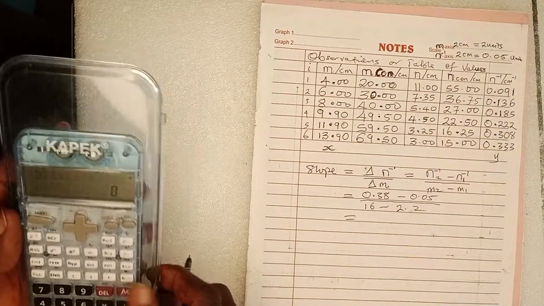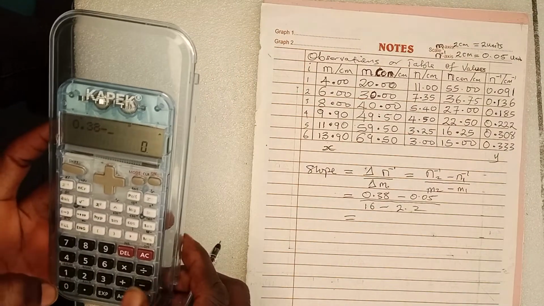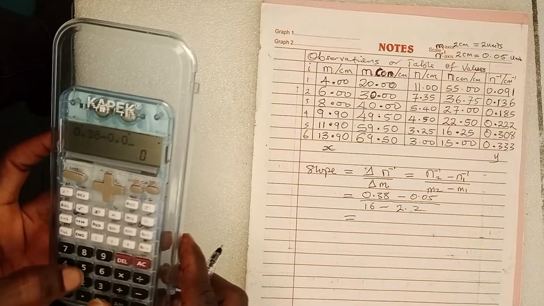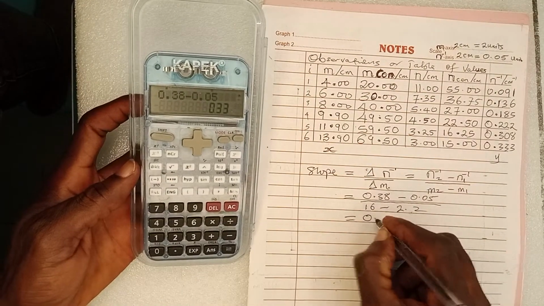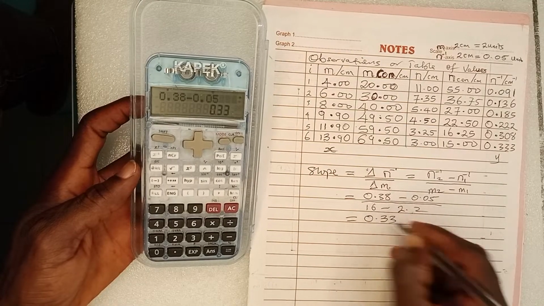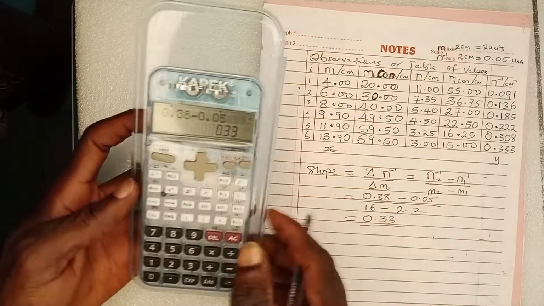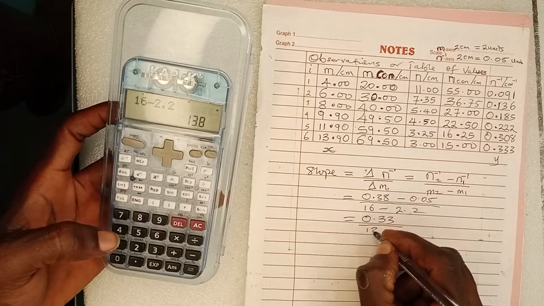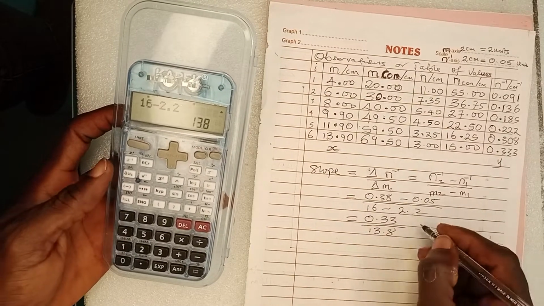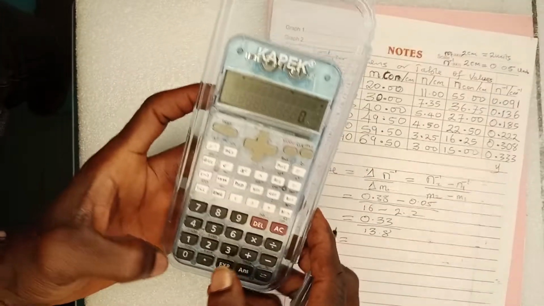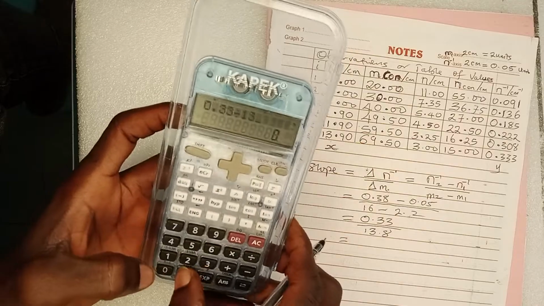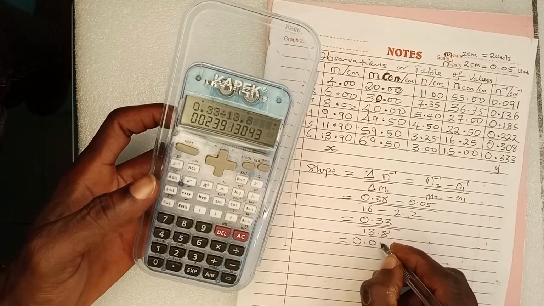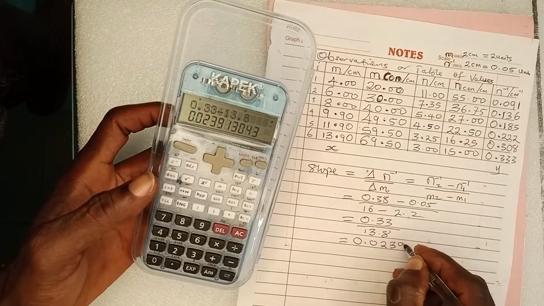If you do that arithmetic correctly, we have 0.38 minus 0.05. That will give you 0.33 divided by 16 minus 2.2. That will give you 13.8. If we evaluate that correctly, you're going to have 0.33 divided by 13.8, and that will give you 0.0239.